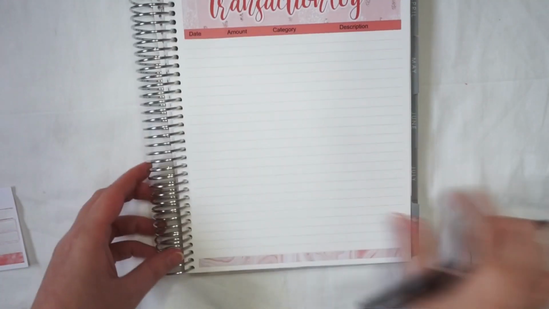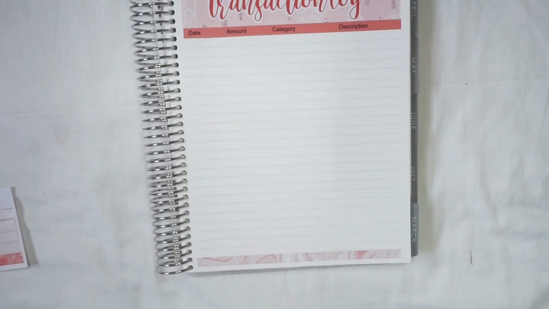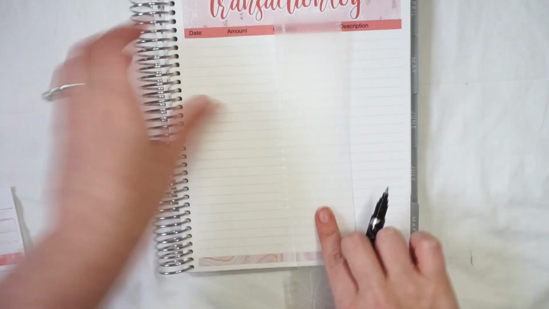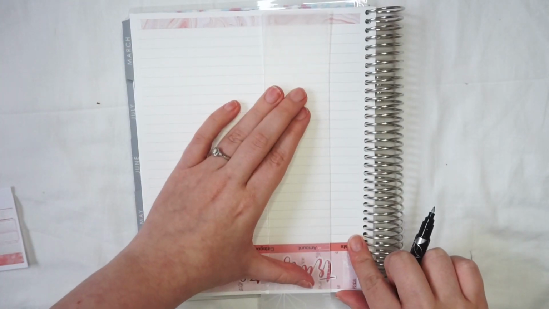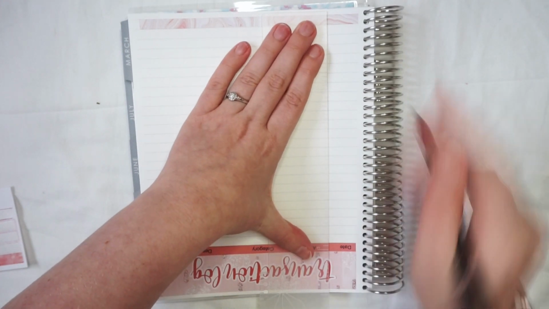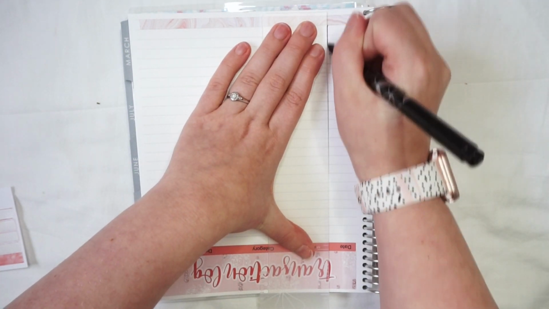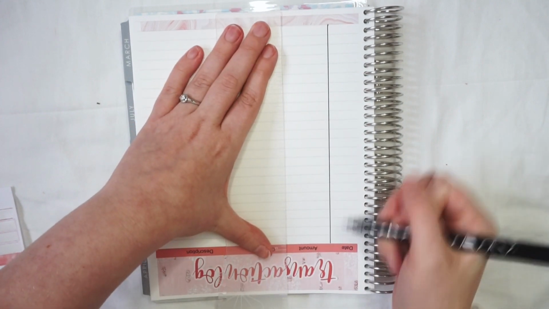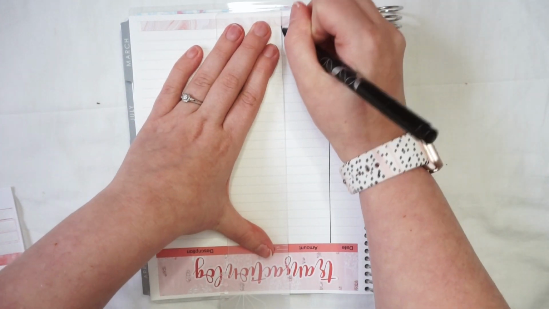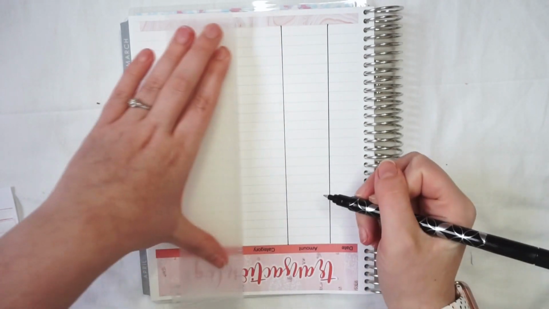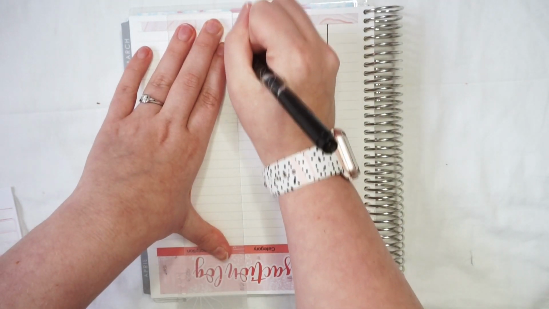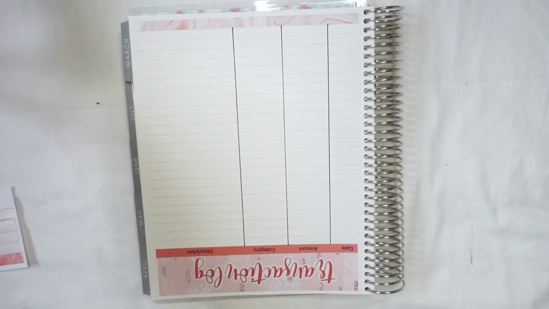So I'm going to zoom you out while I do my lines. So let's actually flip this upside down, and I'll work this way just so that I have enough space. So we've got date, amount, and category and description.